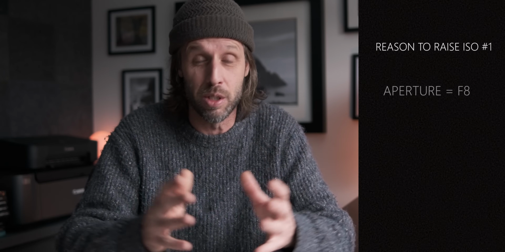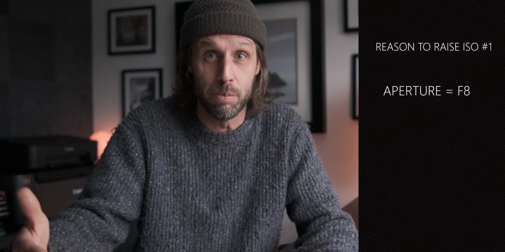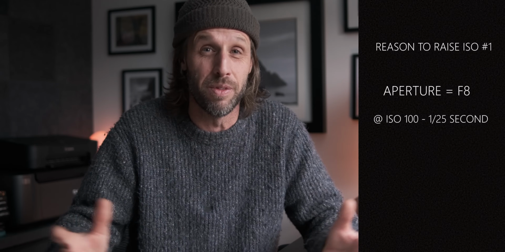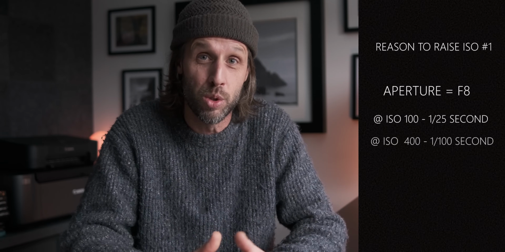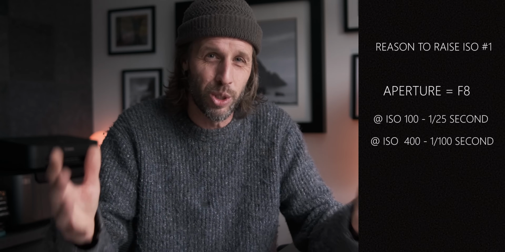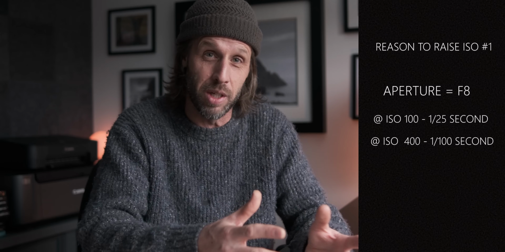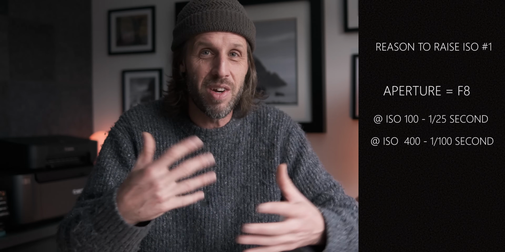So the first point is a very generalised point and covers many shooting scenarios, but quite often we raise ISO to obtain a faster shutter speed when the ambient light is too low. So say in the current lighting conditions we have our aperture set to f8 because that's the amount of depth of field that we require for the particular scene we're shooting, and at ISO 100 we have a slow shutter speed of say 1/25 of a second. If we raise the ISO by 2 stops to 400, we can quicken the shutter speed by 2 stops, giving us the same exposure, but now we're at 1/100th of a second instead of 1/25. So that's a very generalised point.